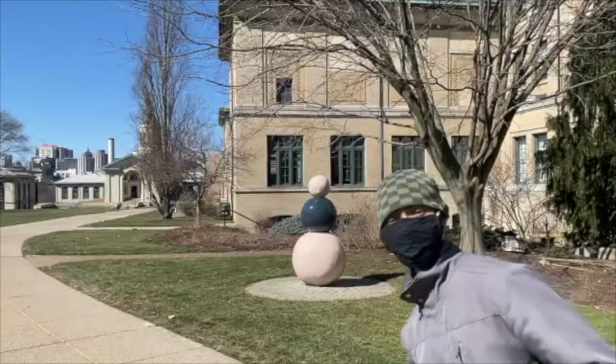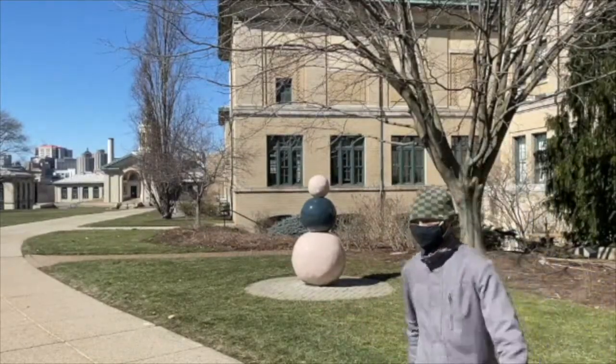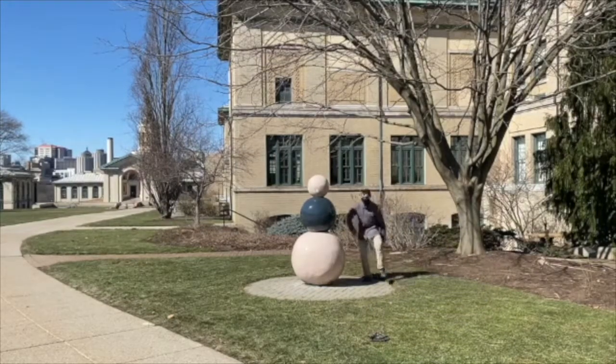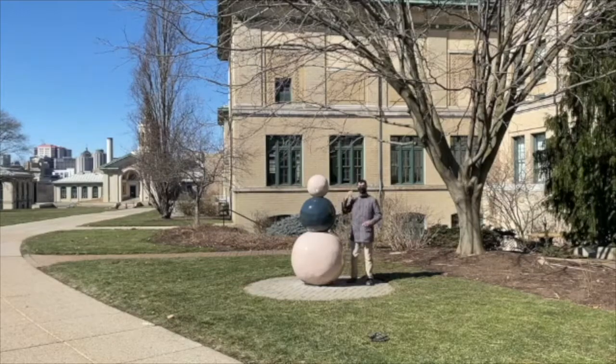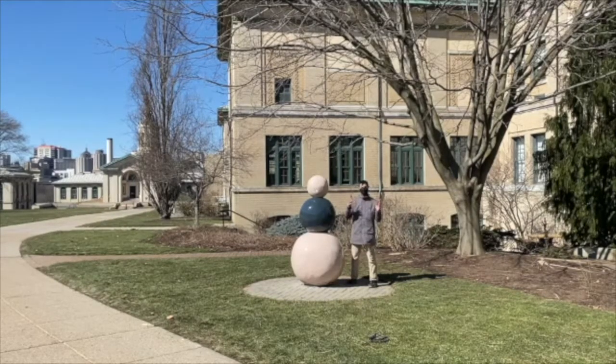So this is another example of public art. How large do you think it is? It could be as big as a person, as big as a head, or as tiny as a leaf falling from the trees. Your choice.